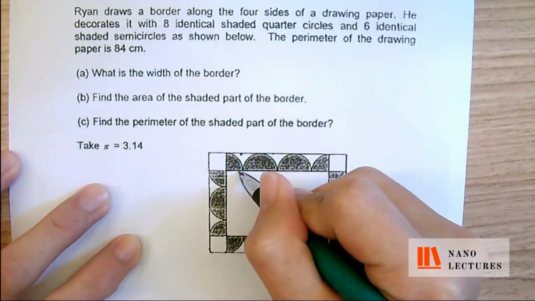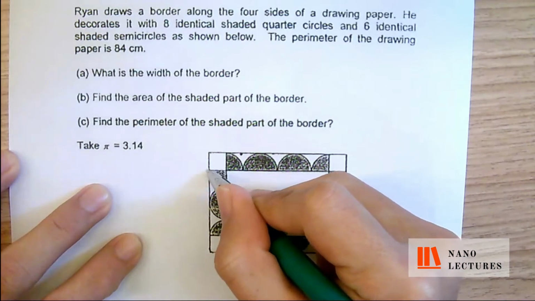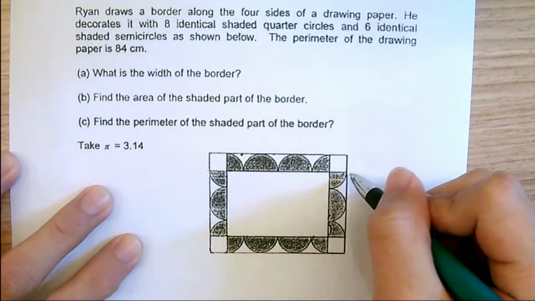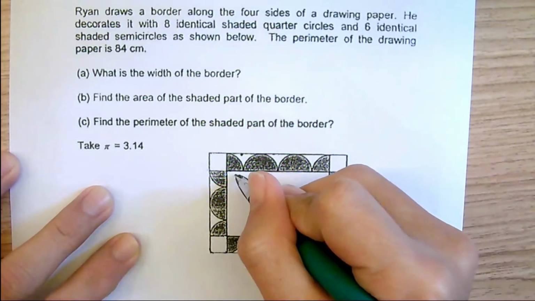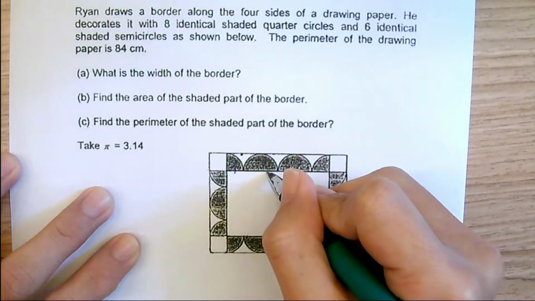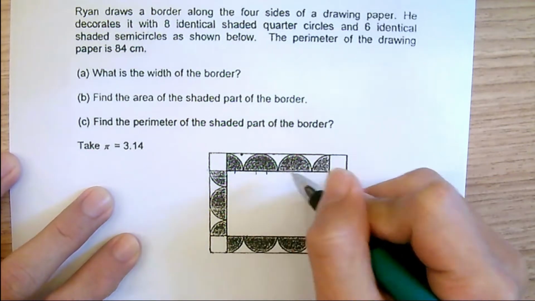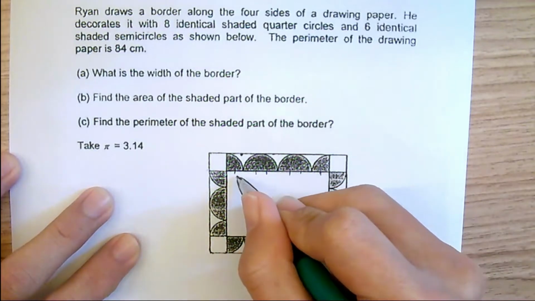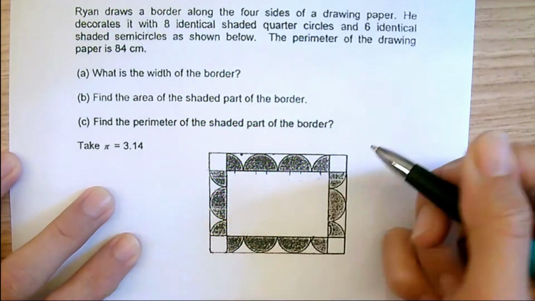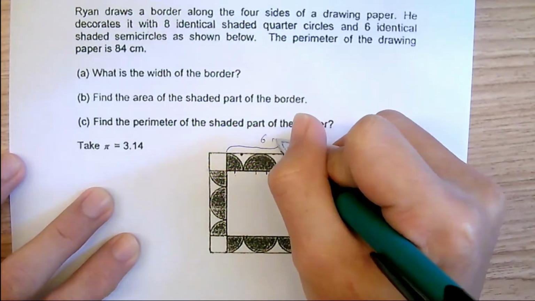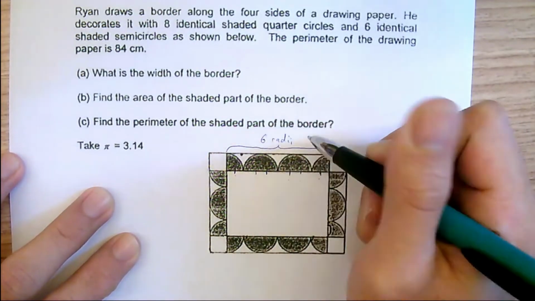See, the width of the border is actually 1/4 circle, which is basically the radius, right? From the perimeter, how many radius is there altogether? Look, the length, how many radius? 1 radius. And then this is a semicircle, there will be 2 radius, right? Okay, 2 radius, 2 radius, 1 radius. So total, how many radius are there? 1, 2, 3, 4, 5, 6. Total from here to here, I'm going to write 6 radii. Radii is the plural form of radius.